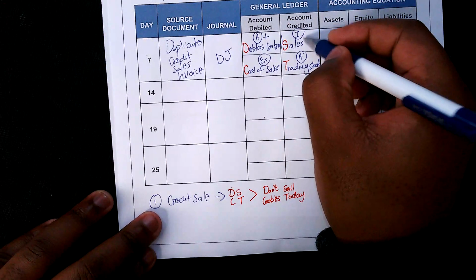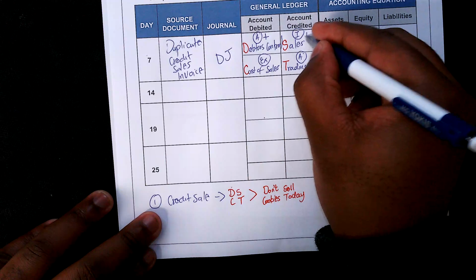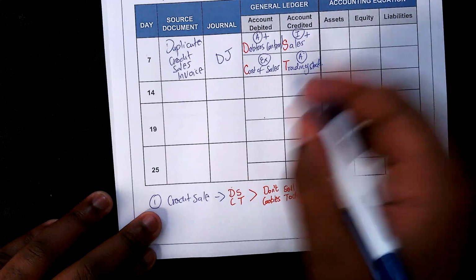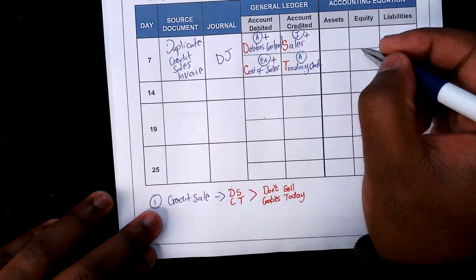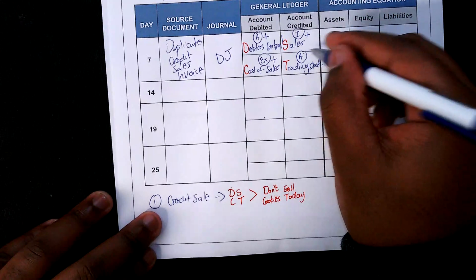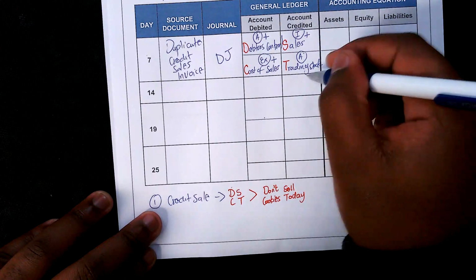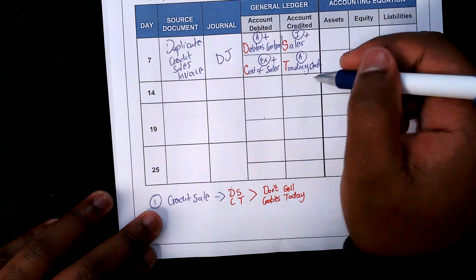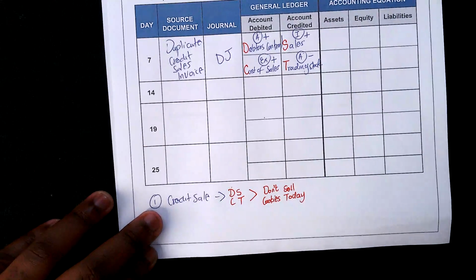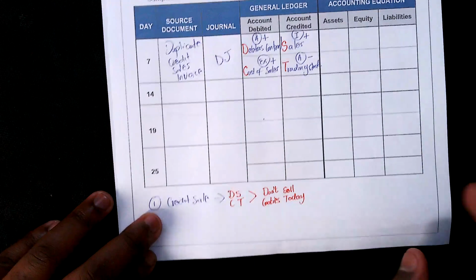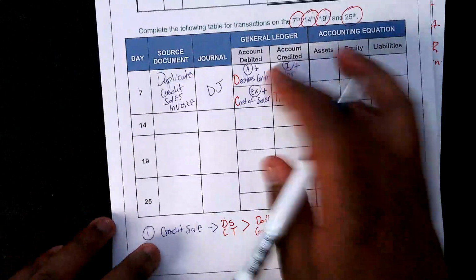If I'm putting my incomes on the credit side, that means my incomes are increasing. If I'm putting my expenses on the debit side, I know that my expenses are increasing. If I put my trading stock, which is an asset, or I put my assets on the credit side, I know that my trading stock is, or my assets are decreasing. So this is how you show the effect, guys.